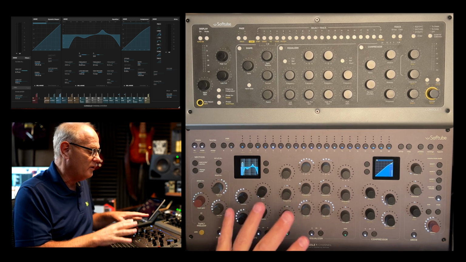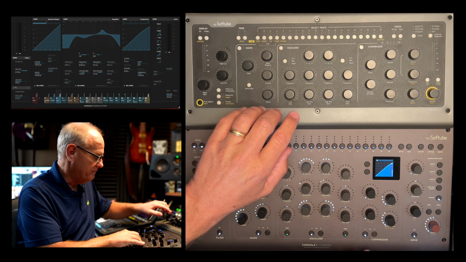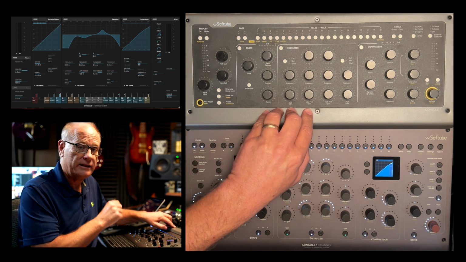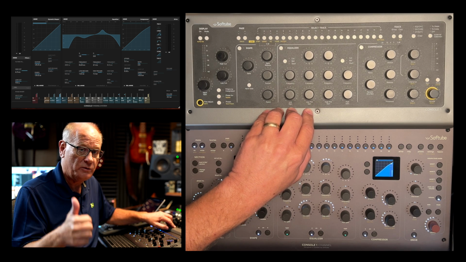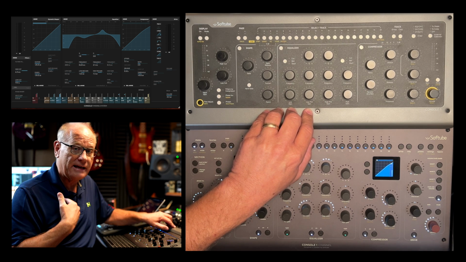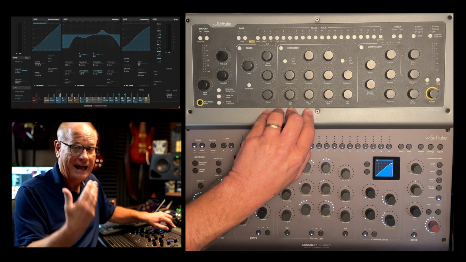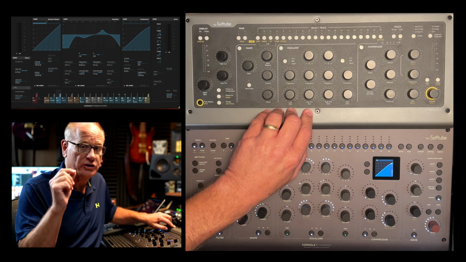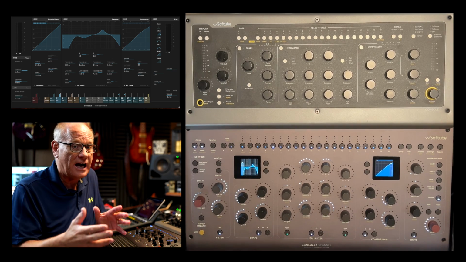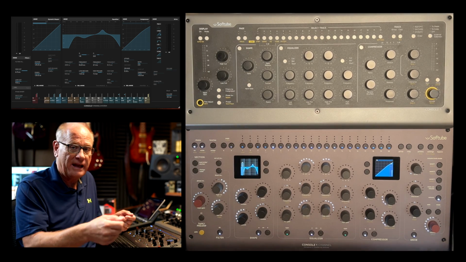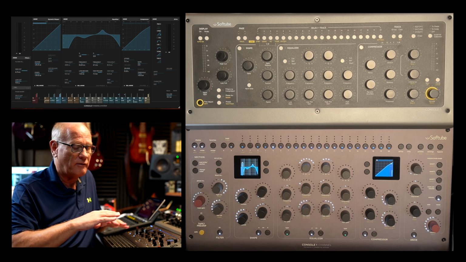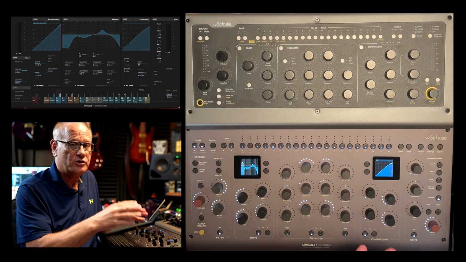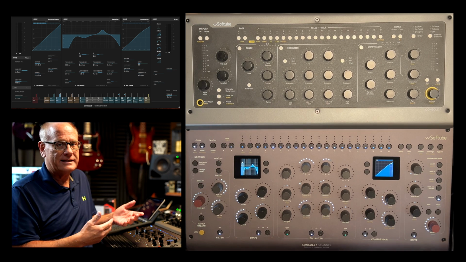Now, one thing to note that I did find with the MK3 as well as the MK2, you really need to go directly to your computer with it if you can. If you're on a laptop like me, and I can't because I have limited ports, you should at least go into a powered dock. The difference between a dock and a hub is that a hub will expand your connections, but it doesn't provide any additional power. And the more things you have plugged into it, the less it's going to work.